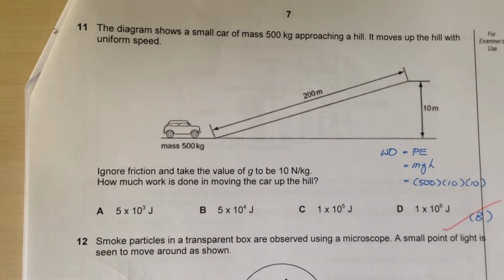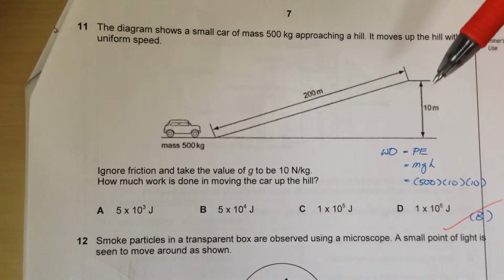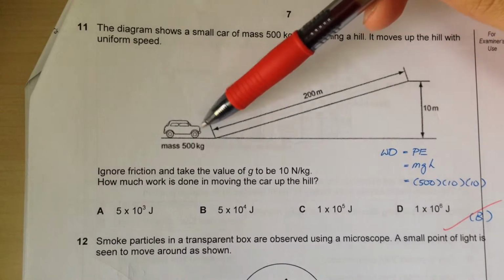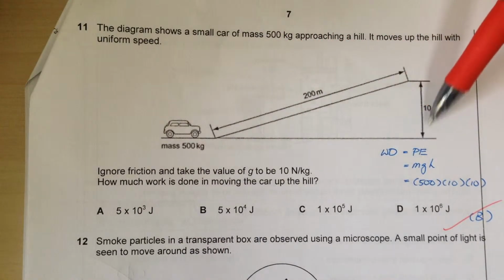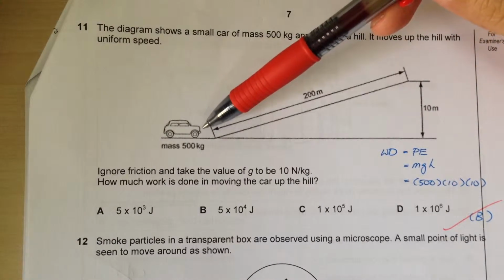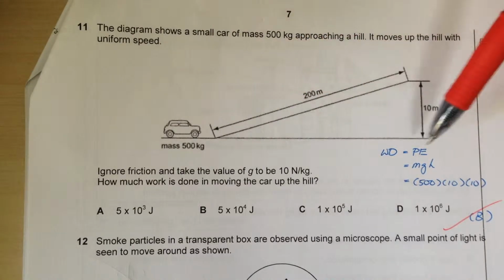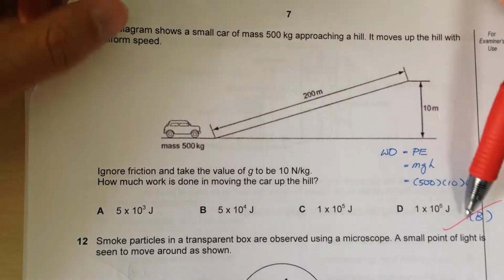Okay, this is question 11. So notice that friction is being ignored. In this case, it means that whatever work done along this slope must be equal to the gain in the PE by the car. So once you know that, even though they didn't tell you how much force is given by the engine, you can just equate the work done to the gain in PE and you can find it out.